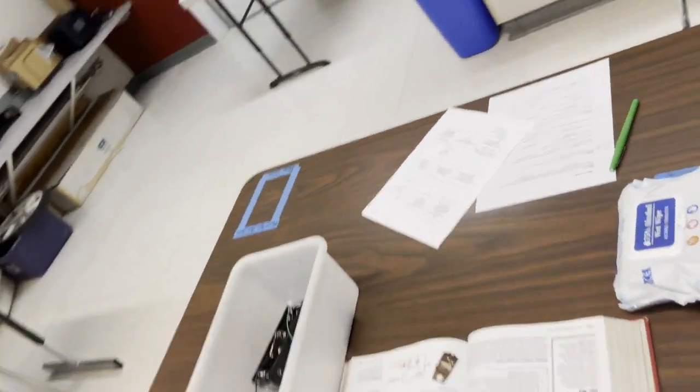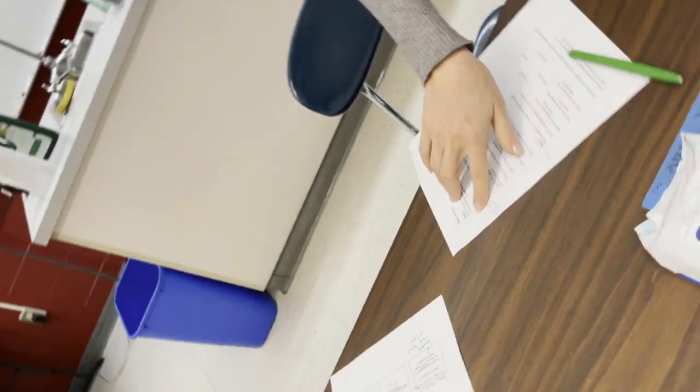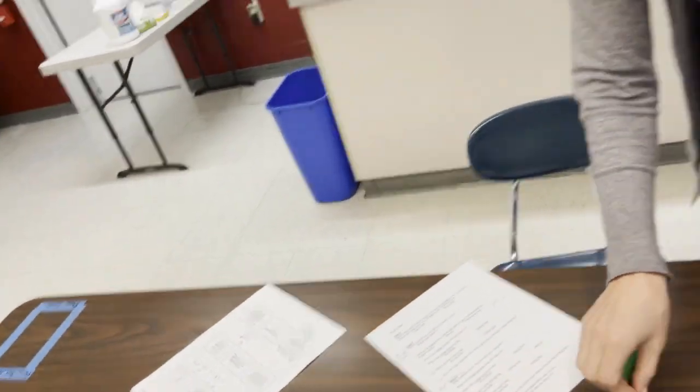What's the name of the lab? It's called, that's weird. So boys and girls, get this lab out. Mr. Boykin and his amazing names.